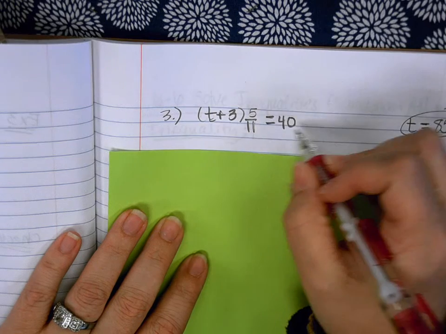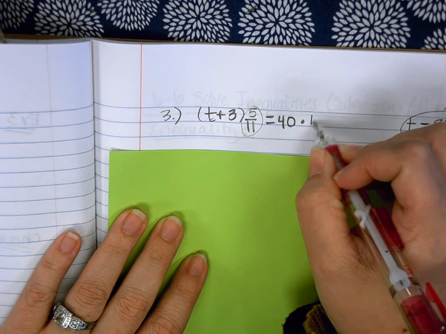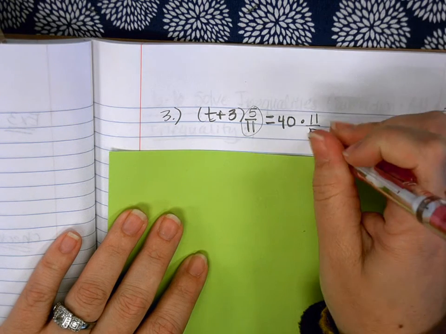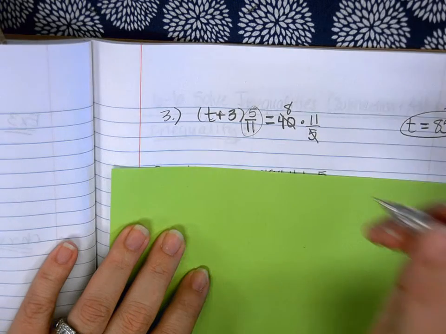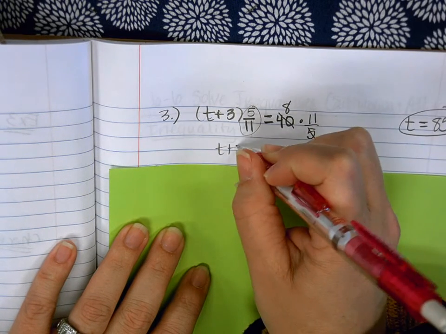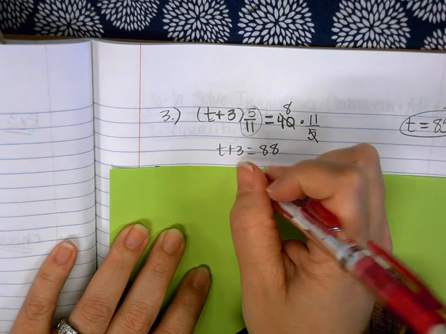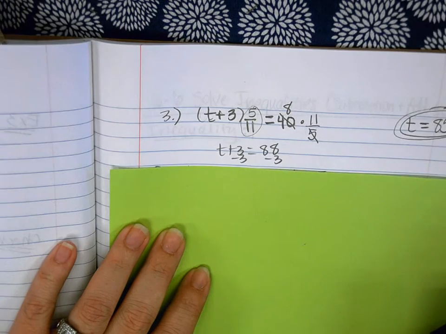So you take the 5/11s and you multiply by the reciprocal, right? Which is 11 over 5. Now the shortcut comes here. 5 goes into 40 8 times, right? So now you have t plus 3 equals 88. Subtract 3, and that's how you get the 85. Oh, okay. So you were almost there. I forgot to subtract. Yep.